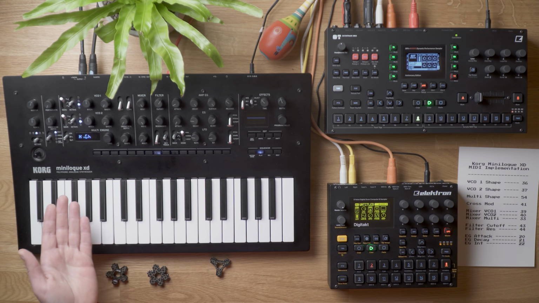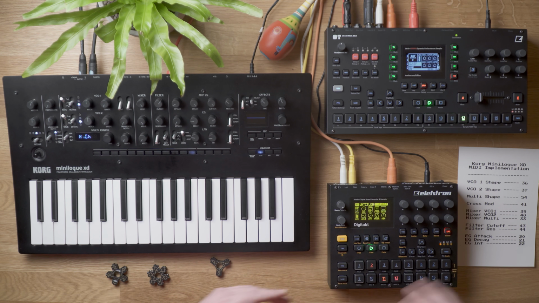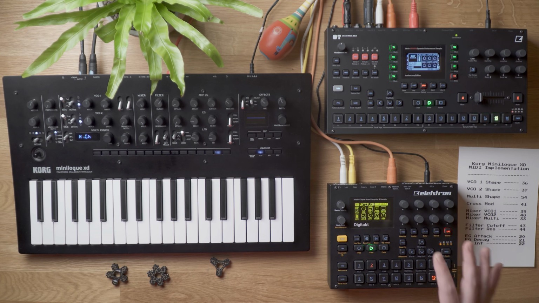Today I'm gonna start with the Minilogue and then add some drums and then experiment with a couple of LFOs from the Digitakt and modulate some parameters on the Minilogue with them. So yeah, let's do it.